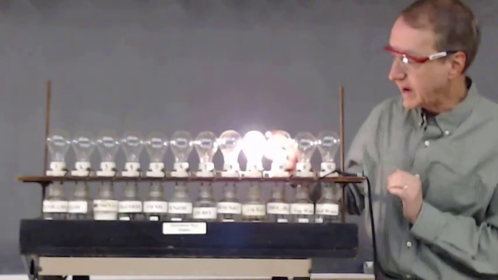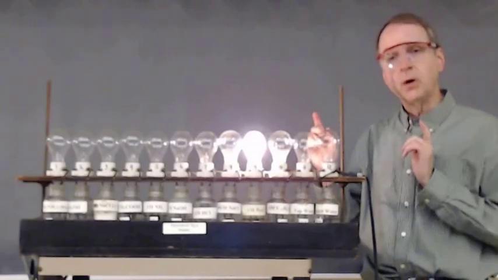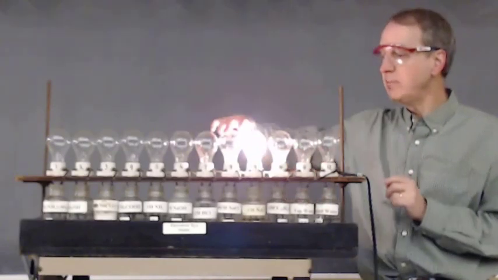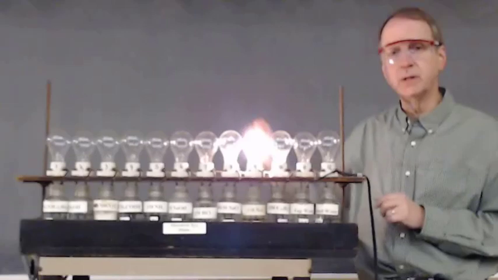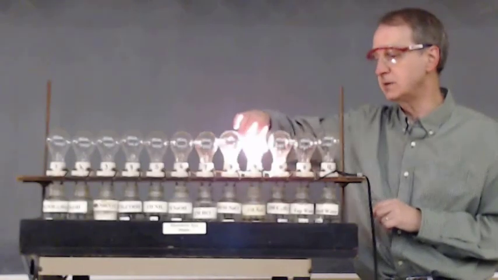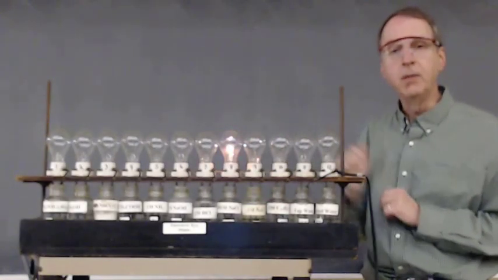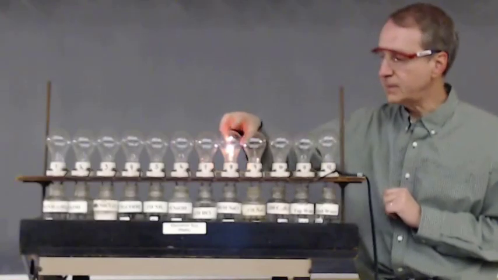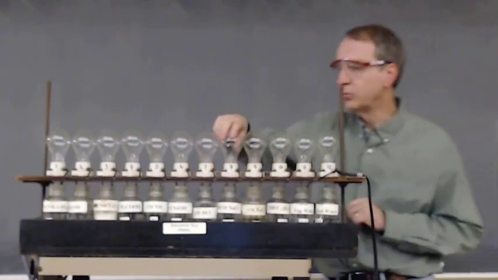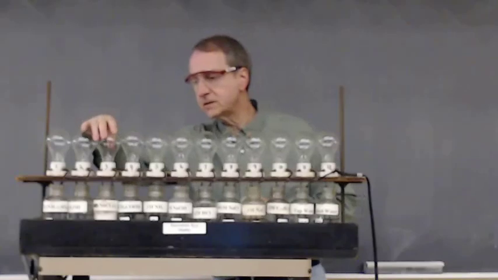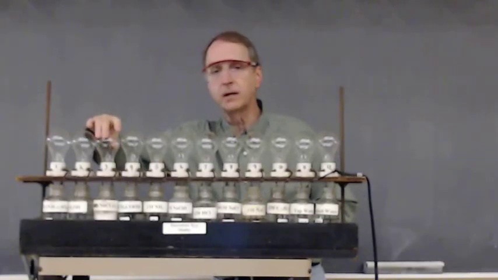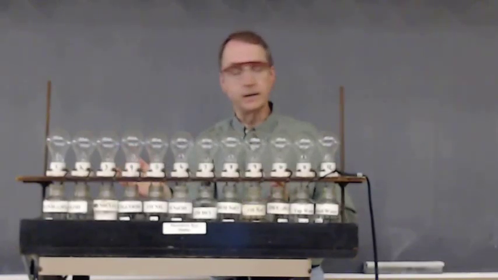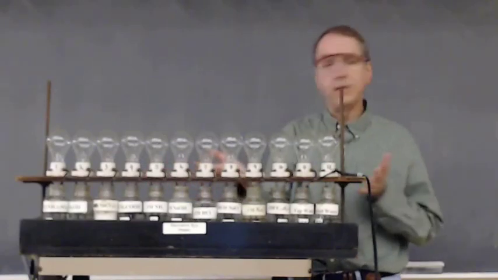Now, next to that is sodium chloride, but only 0.001 molar. And when I screw that light bulb in, it's much dimmer. In fact, you might not be able to see it. Let me undo the bright one. A much dimmer light. By the way, over here on your left is solid sodium chloride. I screw that light bulb in, no light. Why is that? Well, the ions can't move because they're in the solid state.